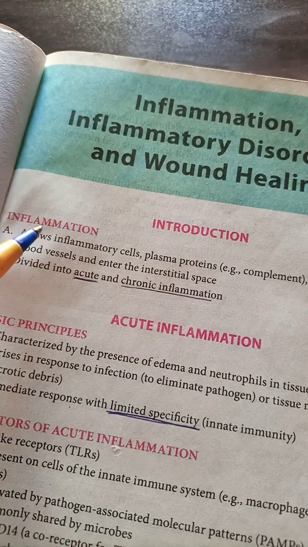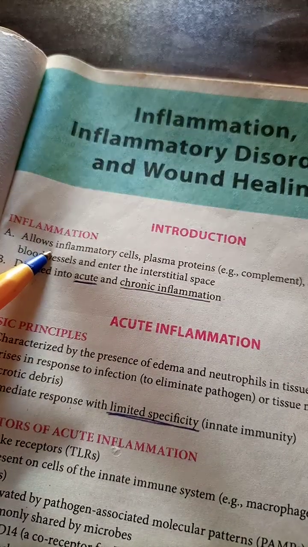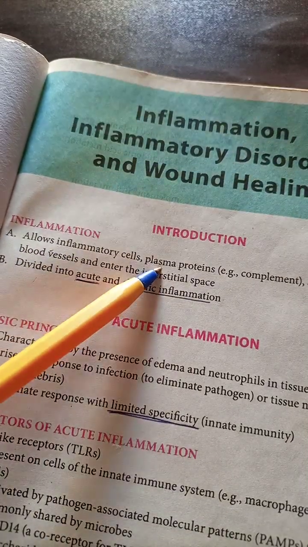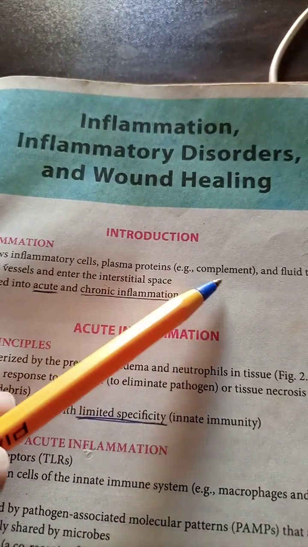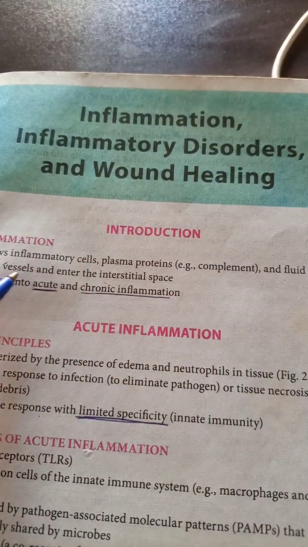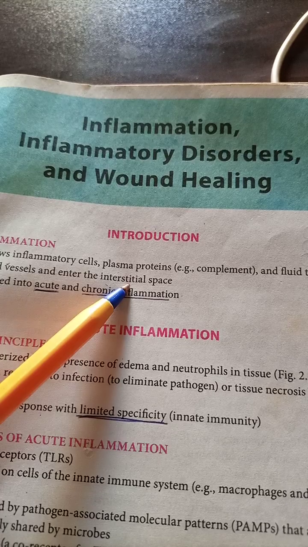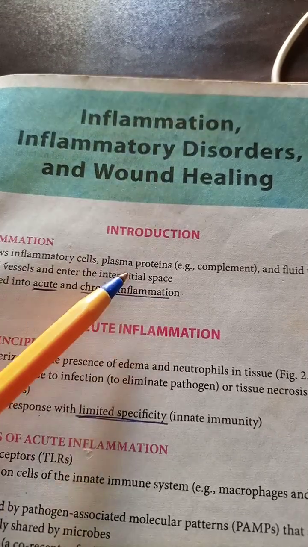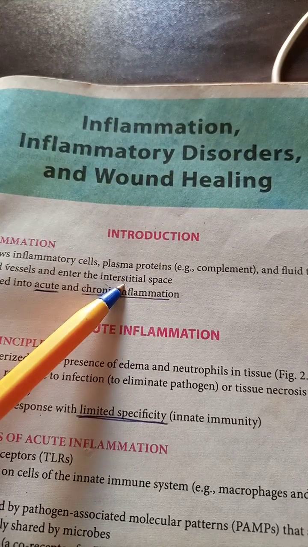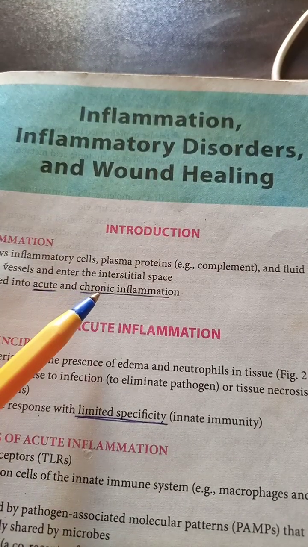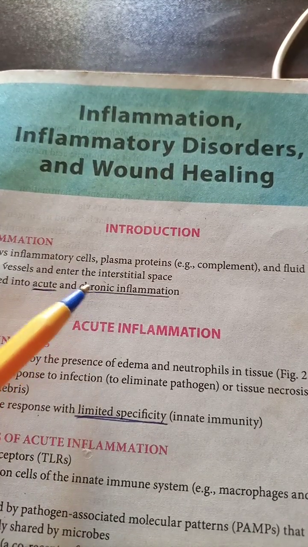Everyone, so now we are going to look at inflammation. Inflammation is a process in which inflammatory cells, plasma protein, complement system, and fluid exit the blood vessel and enter into the interstitial spaces of the body. That process is known as inflammation. And there are two types of inflammation: one is acute inflammation and another one is chronic inflammation.